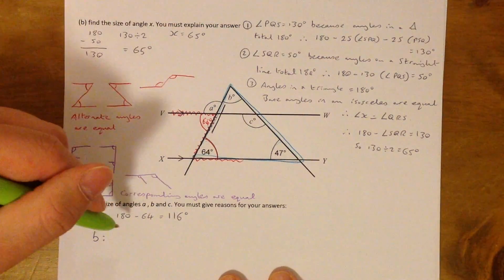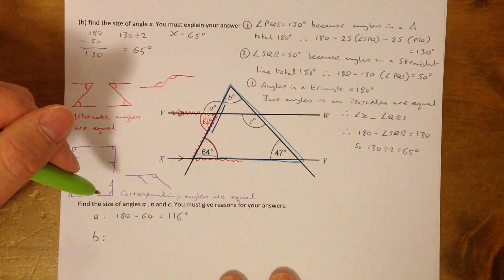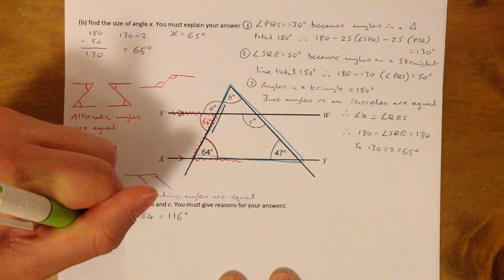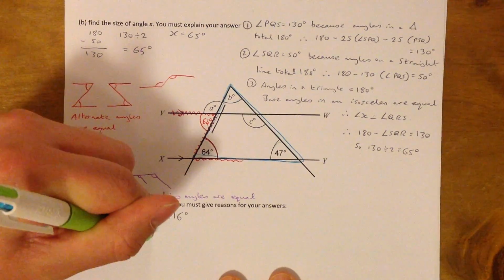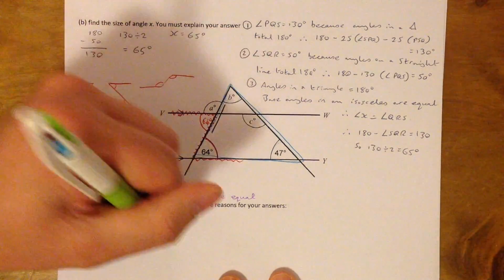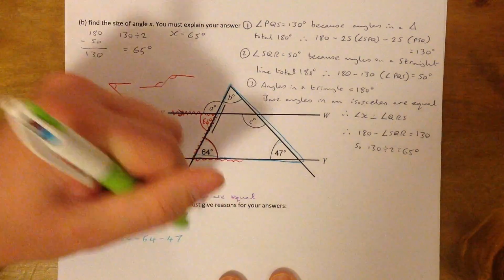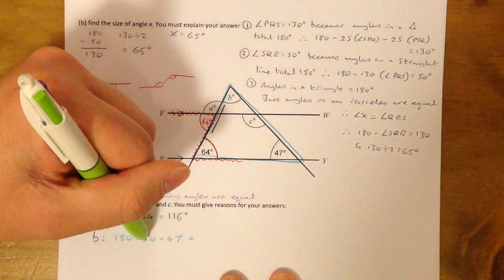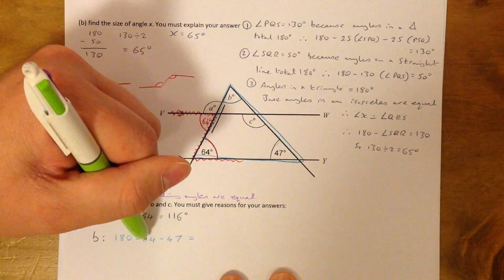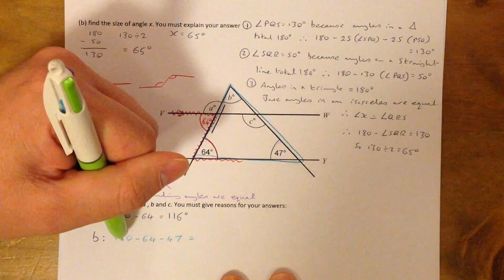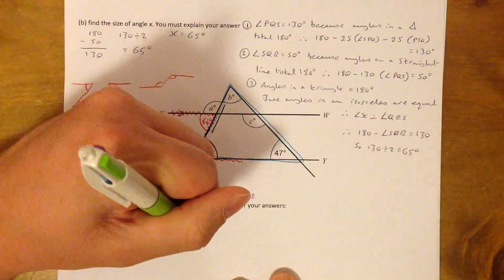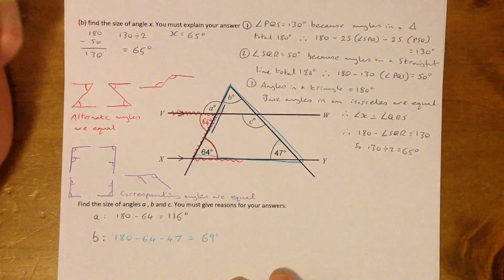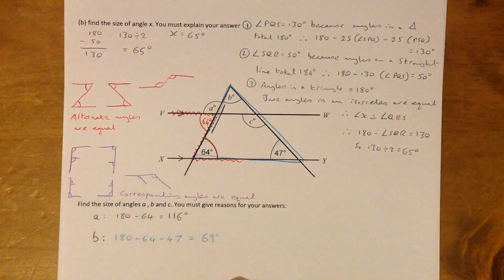and I know that angles in a triangle always add up to 180 degrees. So 180, subtract the 64 that I know for this angle here, subtract the 47 that I know for this angle here, is going to give me the value of B. So we've got 64 add 47, that's 111. 180 take away 111, that's going to be 69 degrees. Remember, you don't just leave it there in the exam, you also explain how you found that.